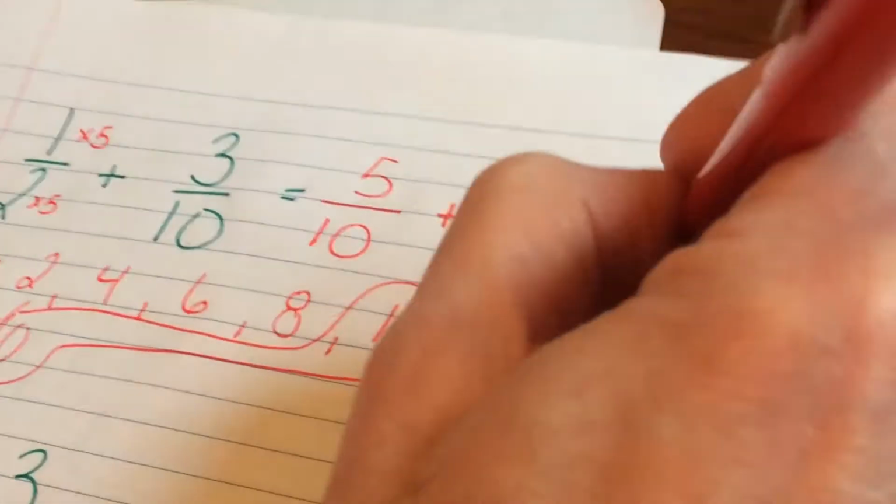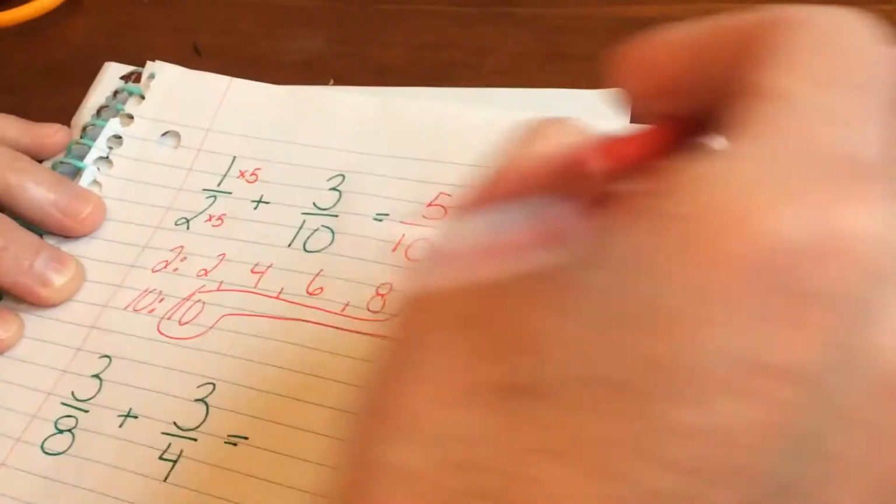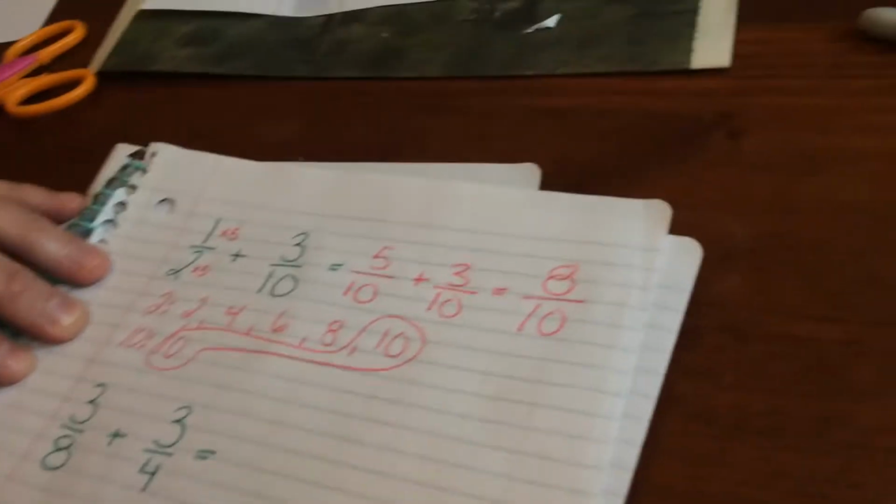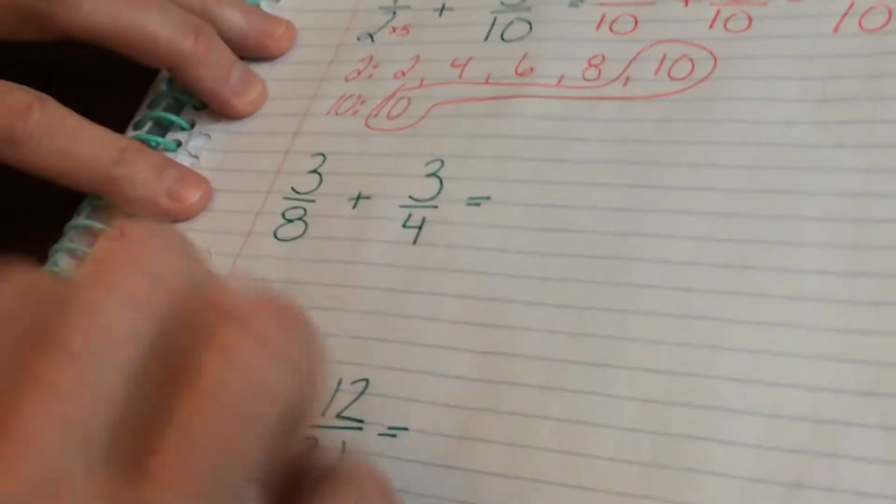Okay, if I add those up, I keep the bottom the same. I add the tops. 8/10. Nice snowman. All right, we look at this one.